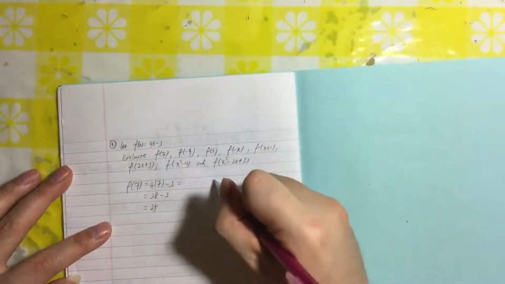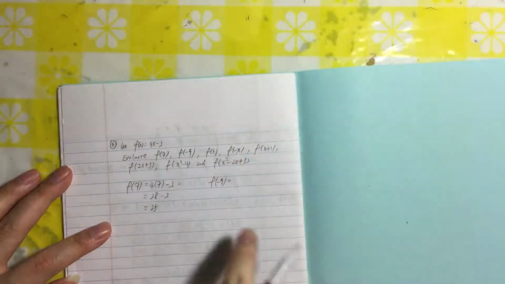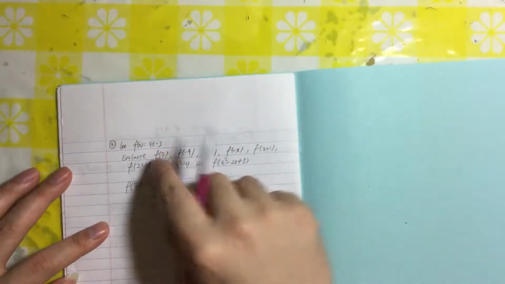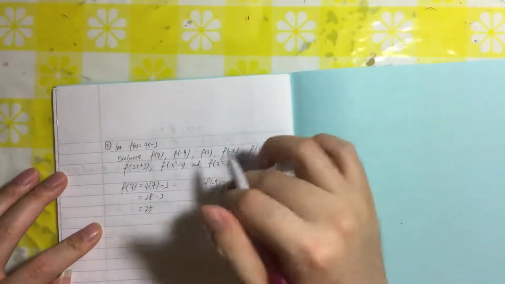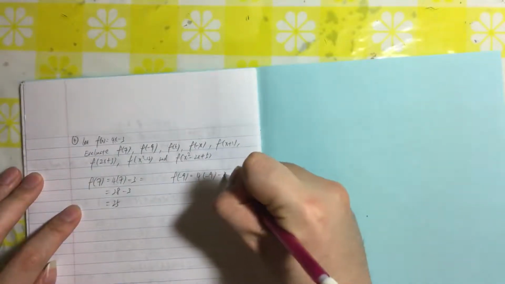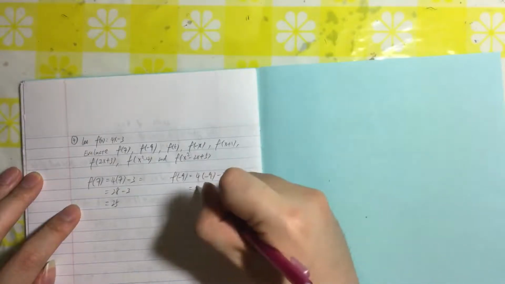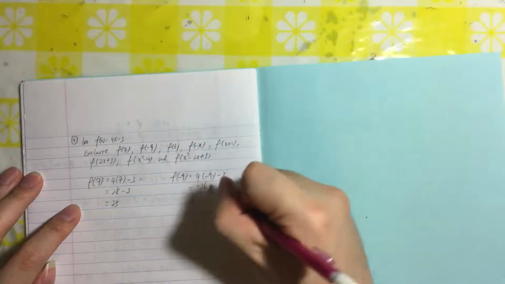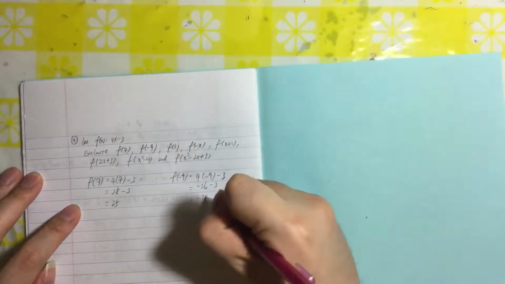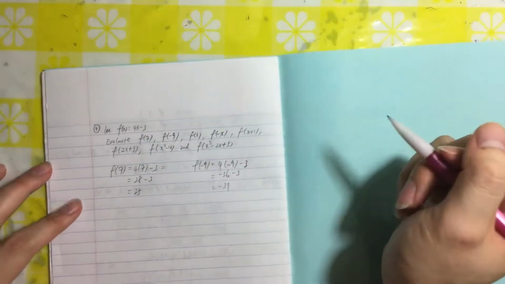Next, how about f of negative 9? Negative 9 represents x. So I plug in negative 9 for x, which means I replace x with negative 9. I get 4 times negative 9 minus 3. Here, 4 times negative 9 is negative 36. Negative 36 minus 3 is negative 39. So f of negative 9 equals negative 39.